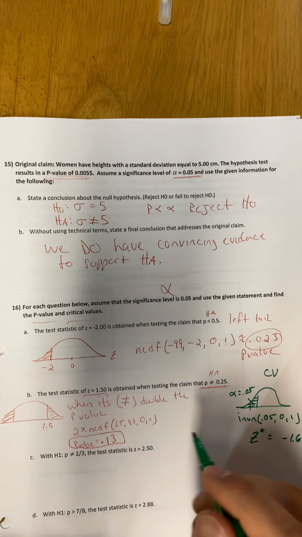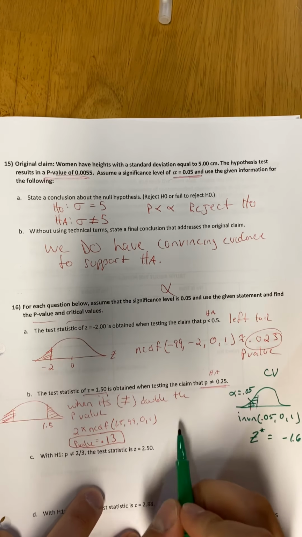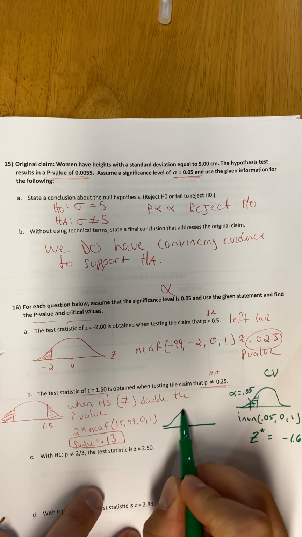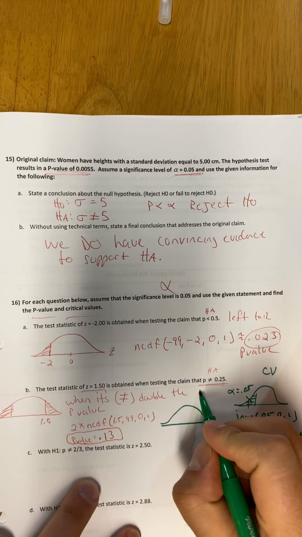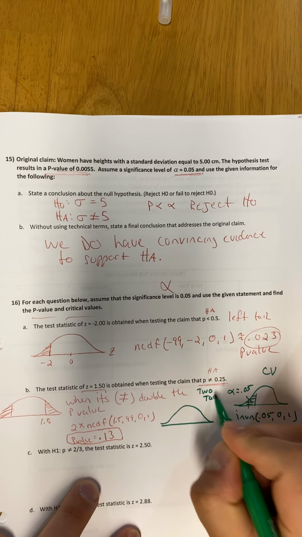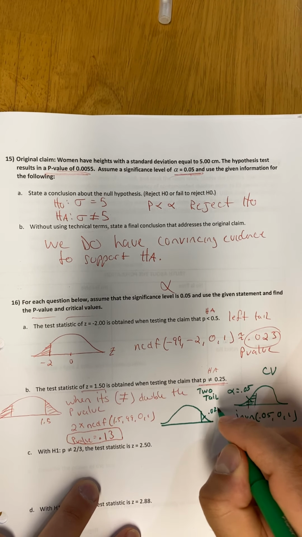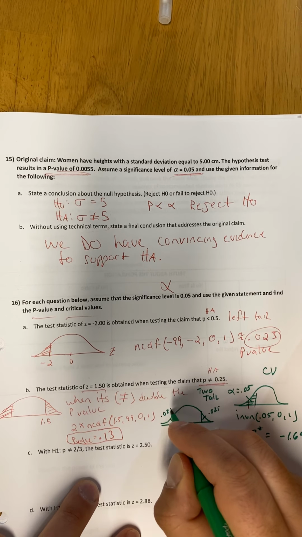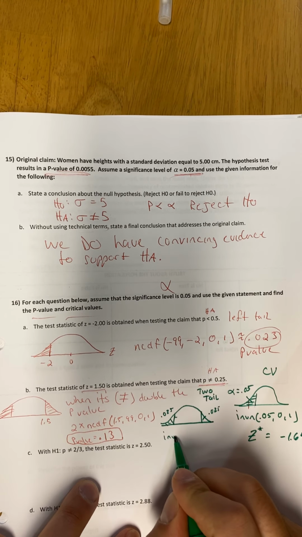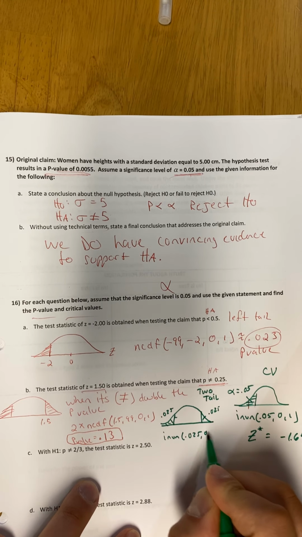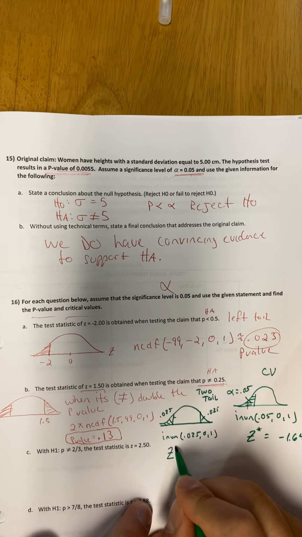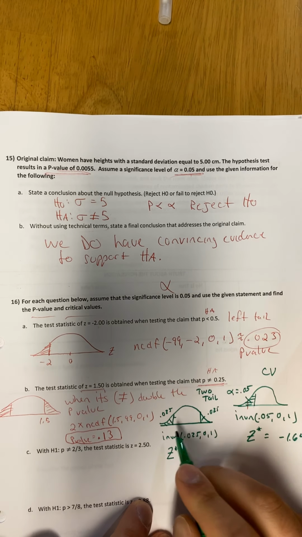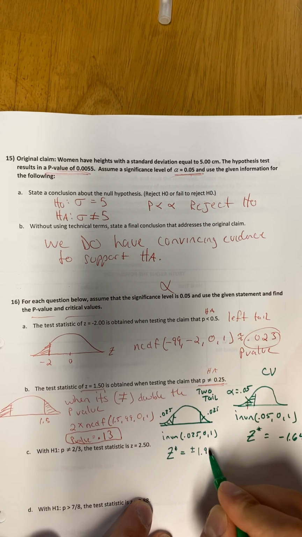So if I have to find a critical value, probably should have left more room here. So the critical value, all right, alpha's 0.05, but it's a 2-tail. So I have to split it. It's going to be 0.025 and 0.025. So I'm going to do invNorm(0.025, 0, 1). And the critical value is, well, in this case, plus or minus 1.96.